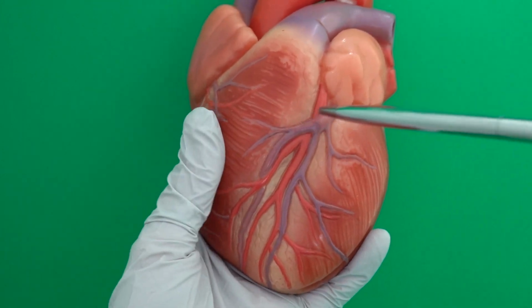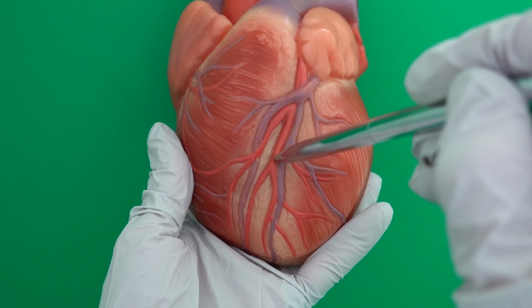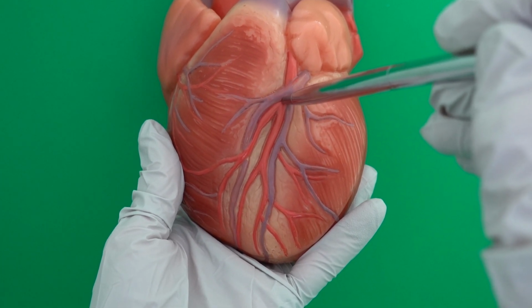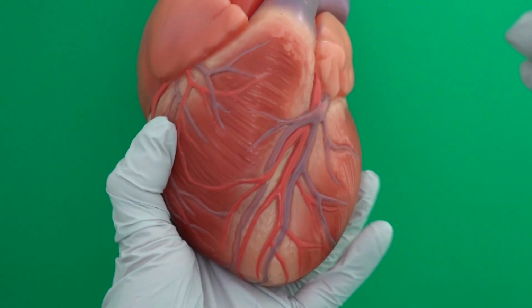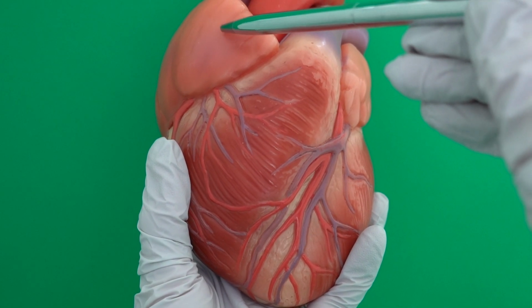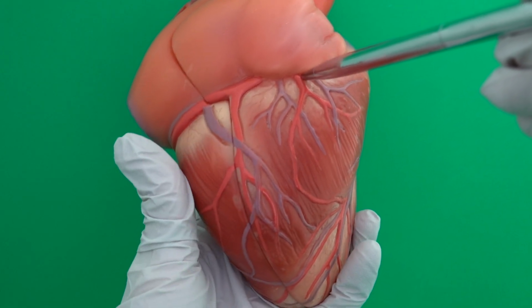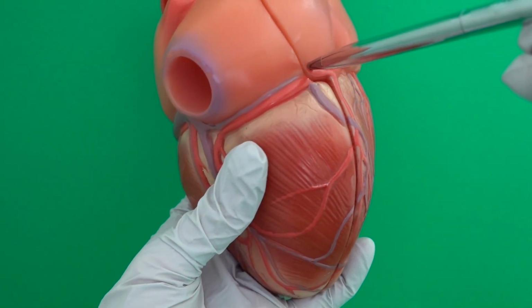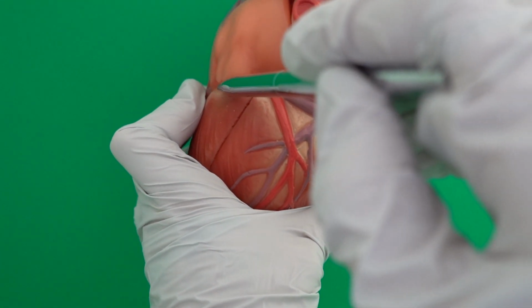Then we notice that on the external surface of the heart, we have some grooves. For example, I can see a groove here between the two ventricles. But I would like to start with the groove that sits between atria and ventricles. This is a deep groove, and it goes in a circle around most of the heart, as you can see.